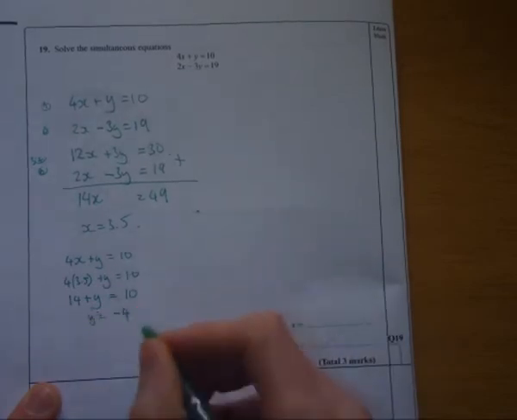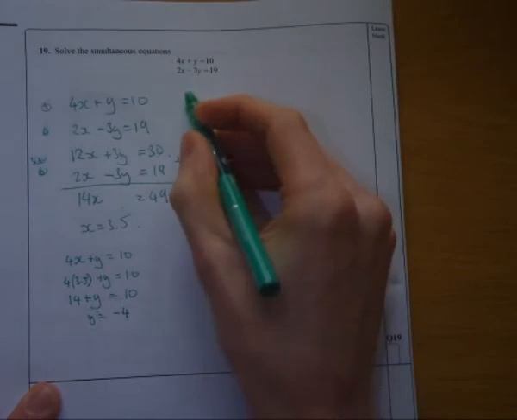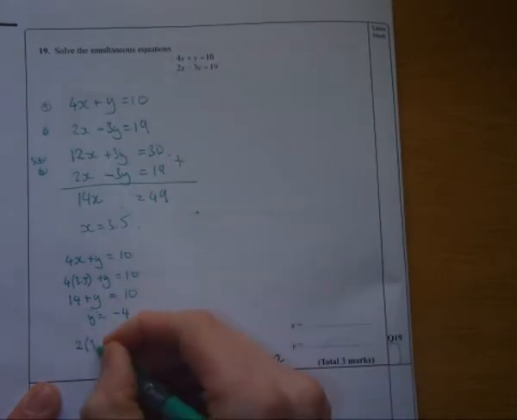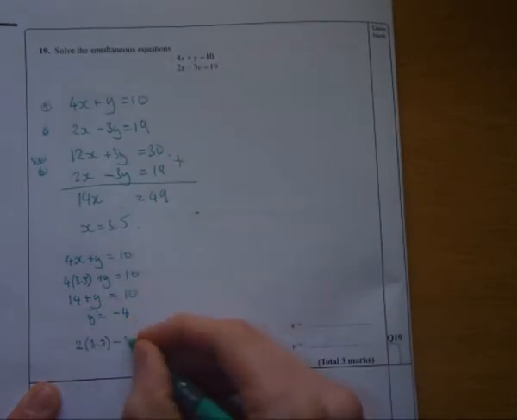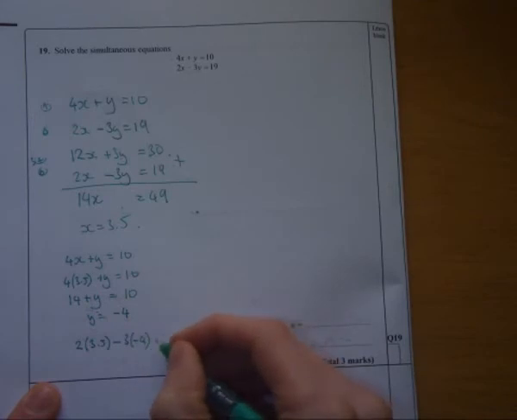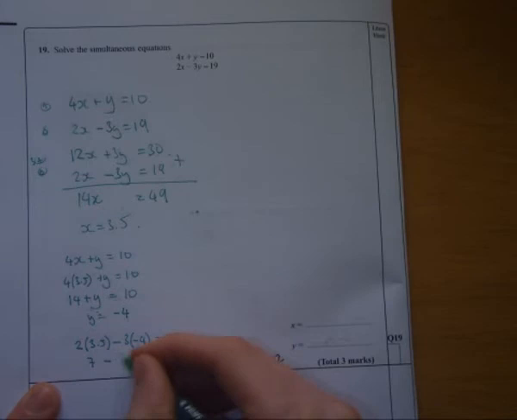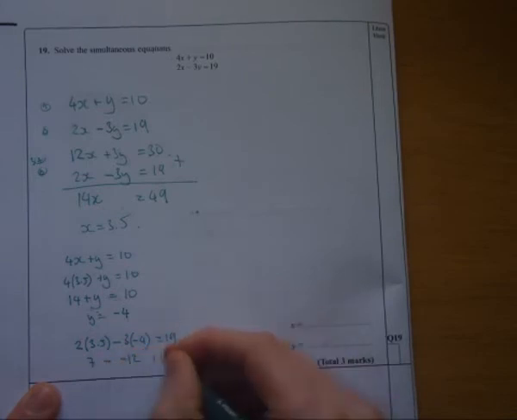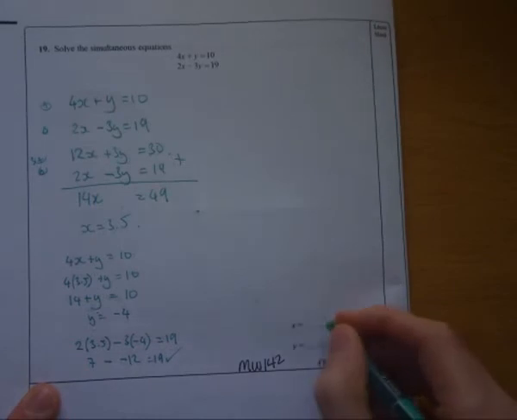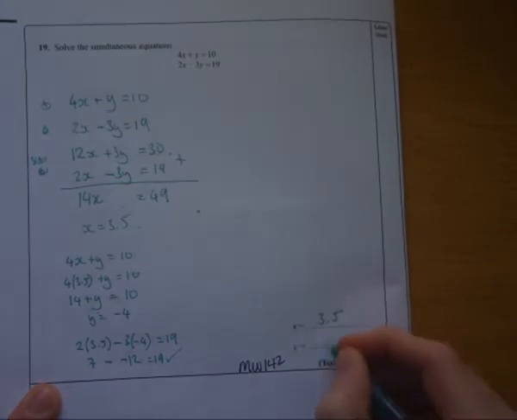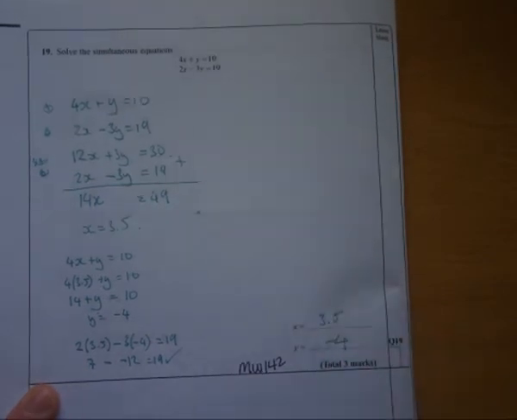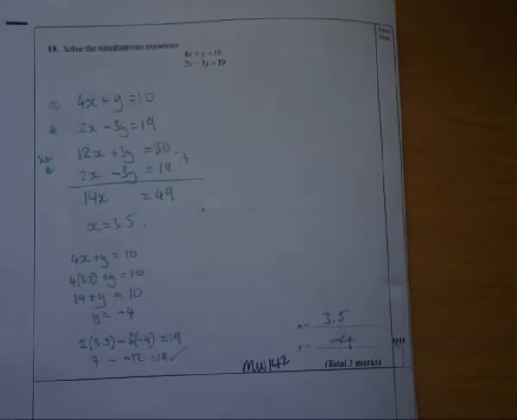I'm now going to check those two values in this final second equation here. So 2 lots of my x value, which is 3.5, minus 3 lots of my y value, which is minus 4, gives me 19. Is that true? 7 minus negative 12. 7 add 12 is 19. That is indeed true, so I'm happy I'm right. X is 3.5, y is negative 4. There we go. You can play that again slowly if you need to.